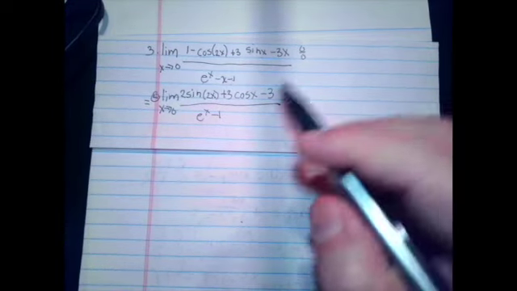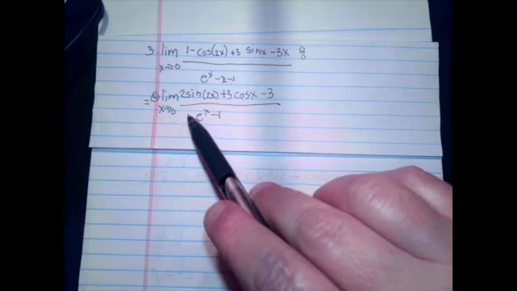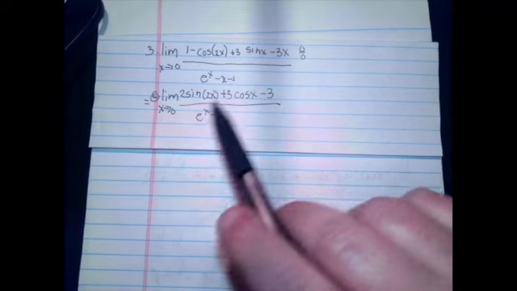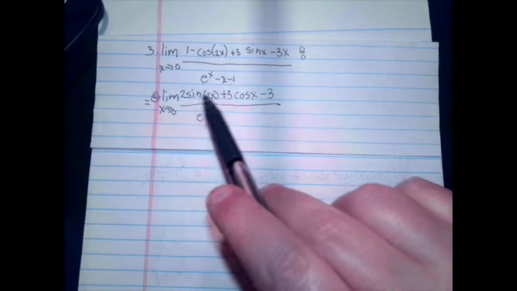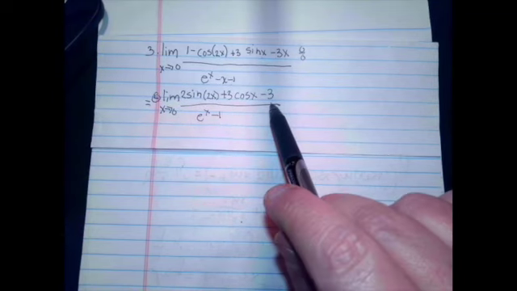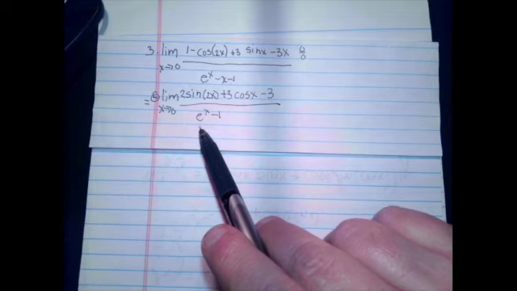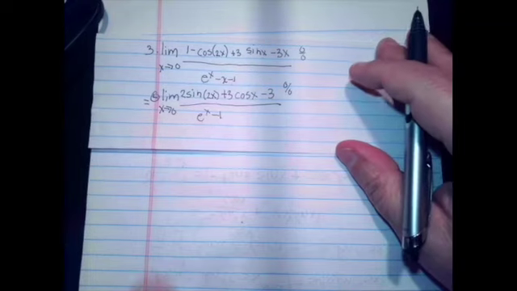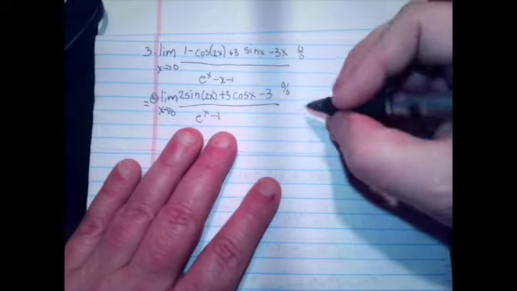Now what happens? Well, we substitute in 0 again. The sine of 0 is 0 and the cosine of 0 is 1. So we're going to get 0 plus 3 minus 3 is 0. And we're going to get 1 minus 1 down here. We're getting 0 over 0 again. So that means we can apply L'Hopital's rule one more time.